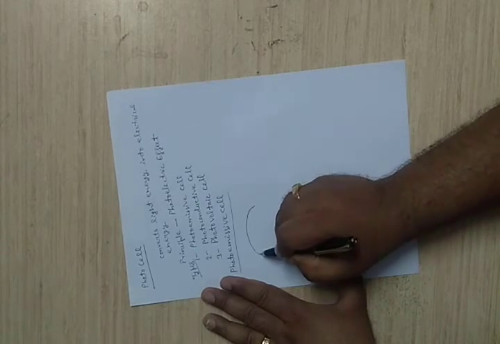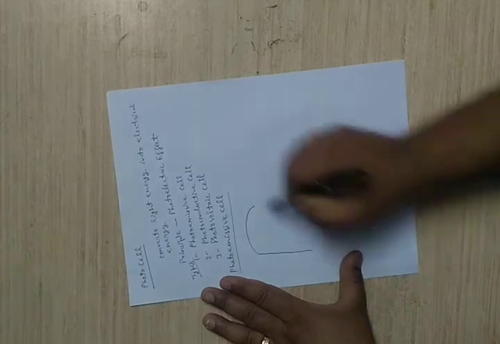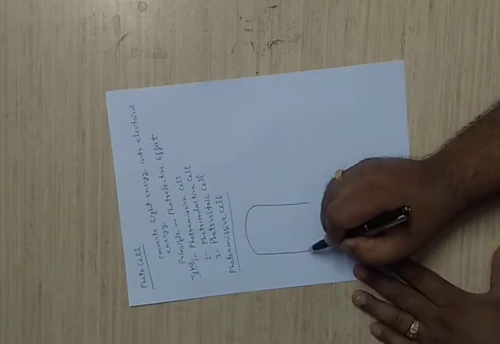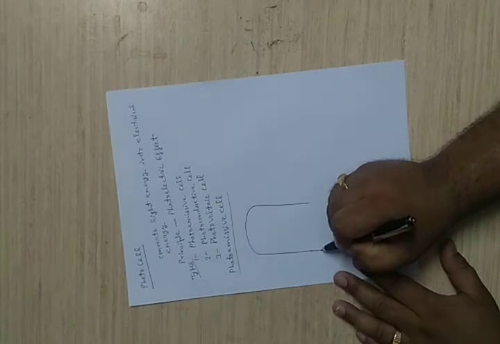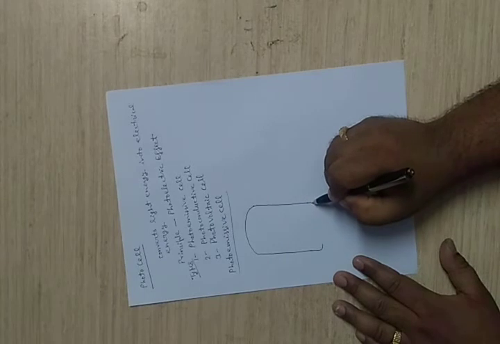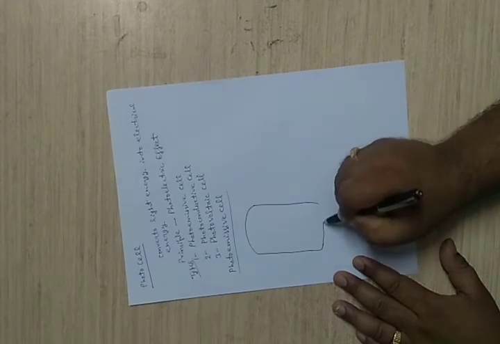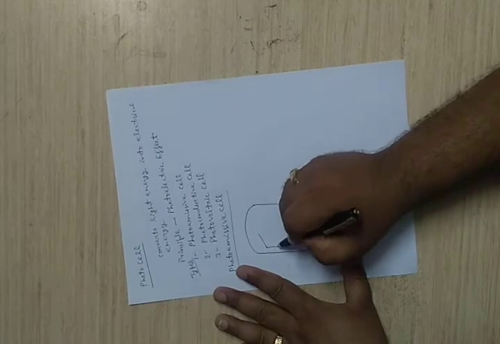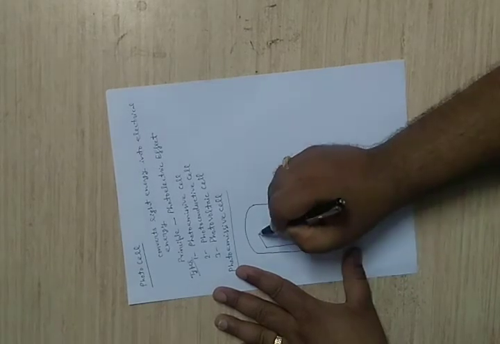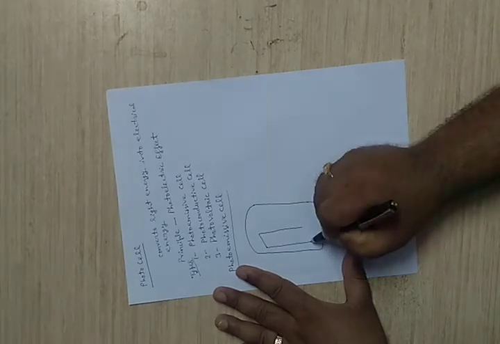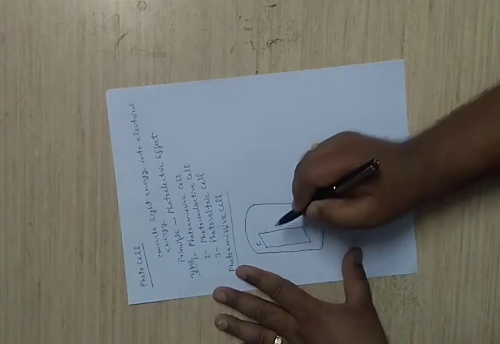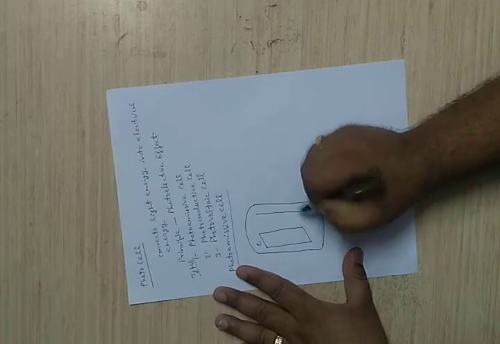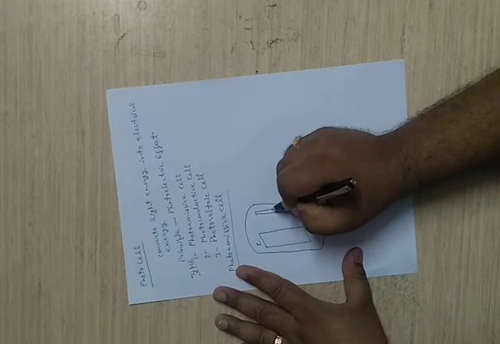Here you can see there is a cathode which is a photosensitive surface, cathode C. This is the anode.